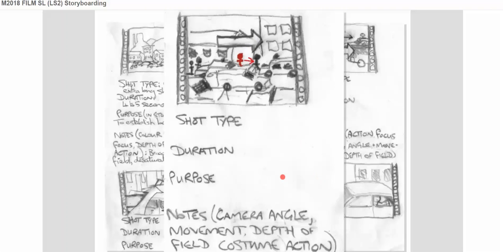The large open arrow is to describe camera movement. And the small arrow there, and in this case, I've identified one person, is to show character movement. That's not to say that other characters aren't moving within the frame. But anyway, let's get to our shot.